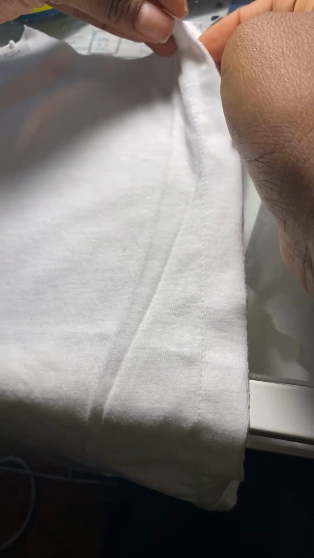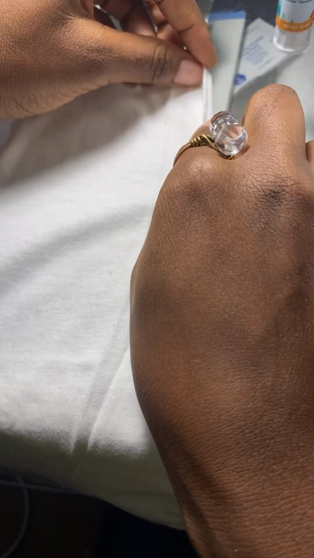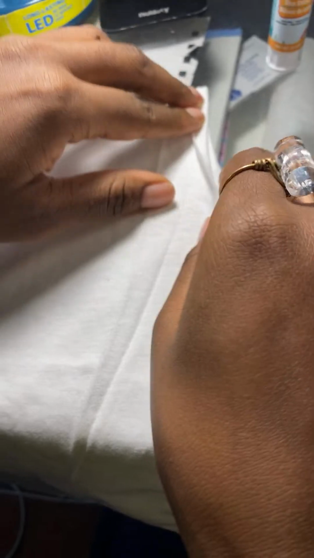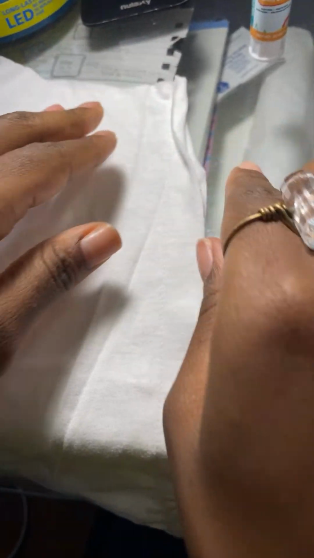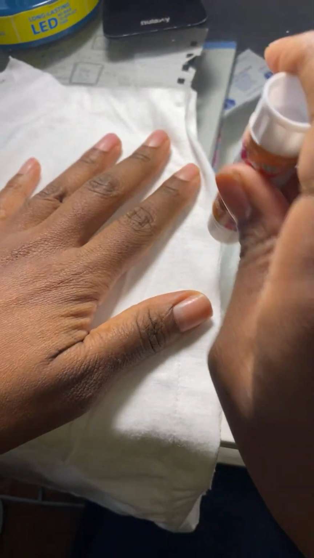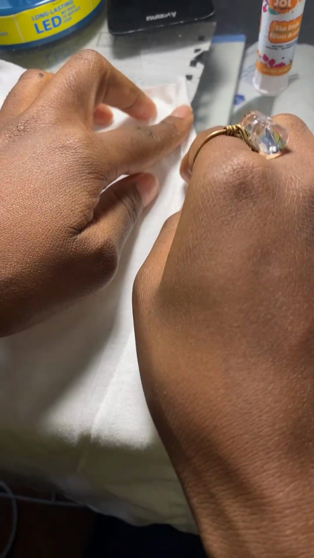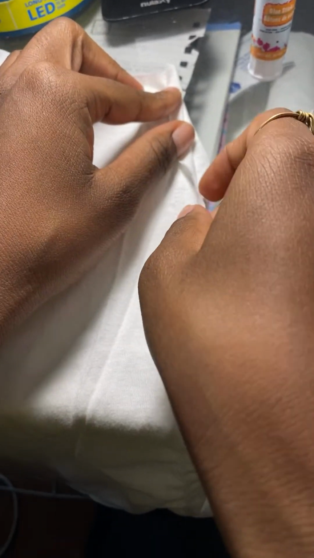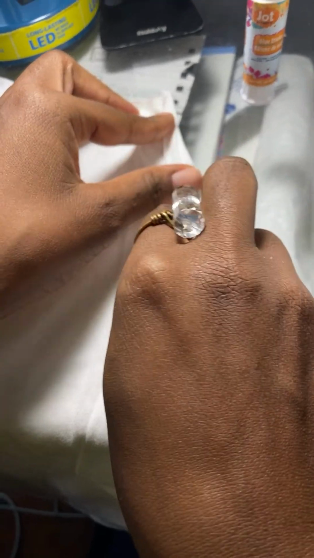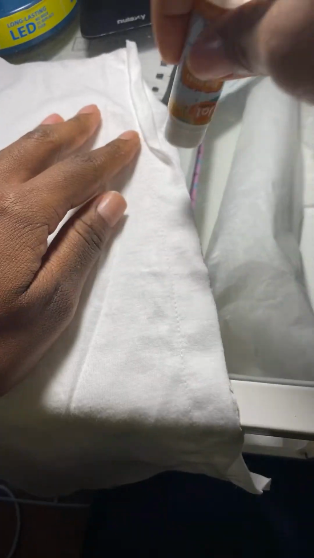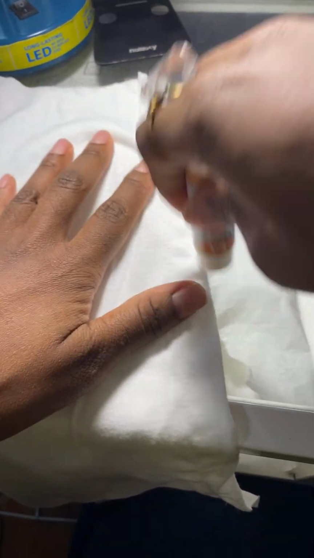Pins can be so time consuming sometimes. And it works. Look, it stays. So I'm just gonna keep gluing it. It doesn't need to be everywhere, just enough to keep it in place so that I can fold it again and then sew it down.